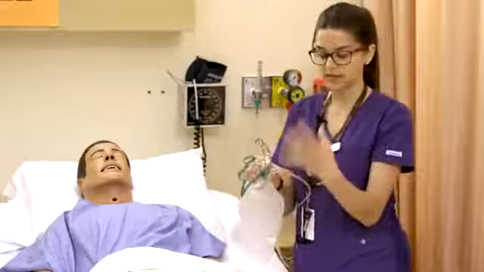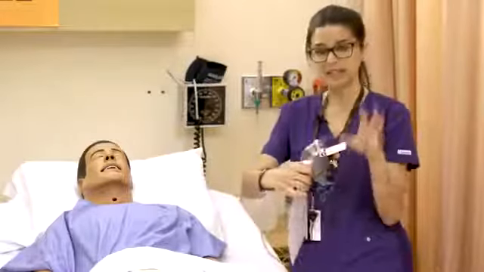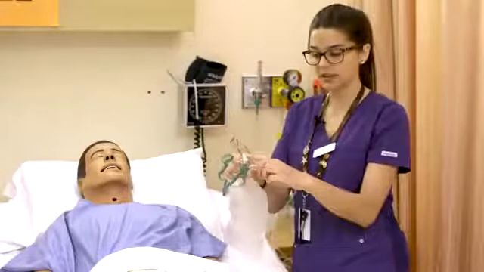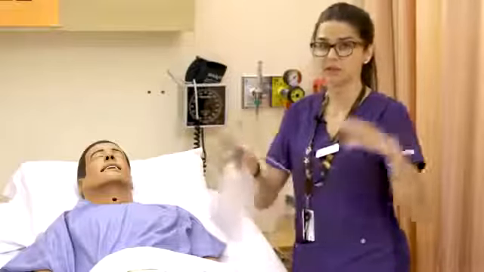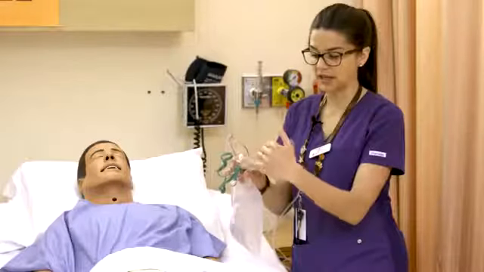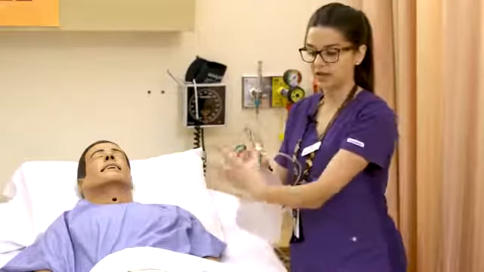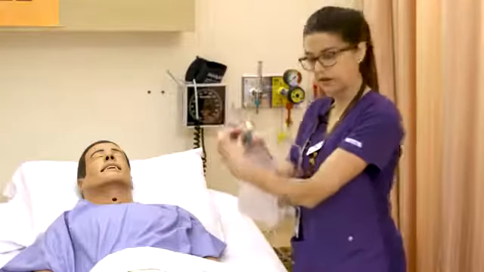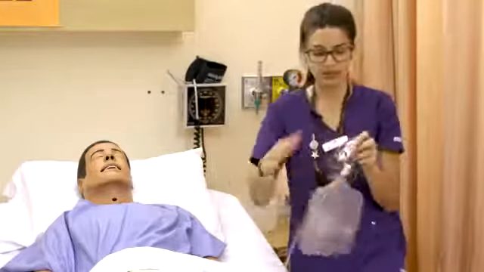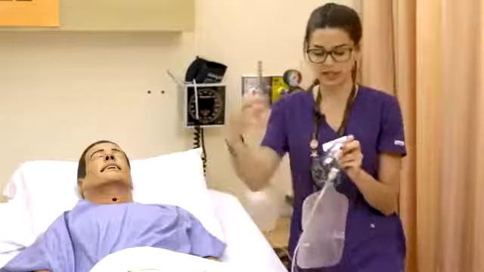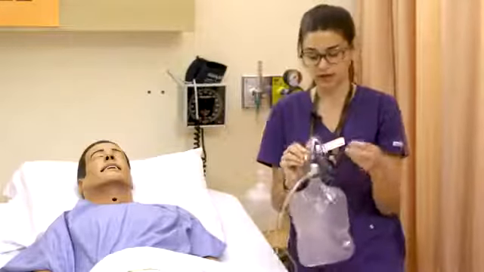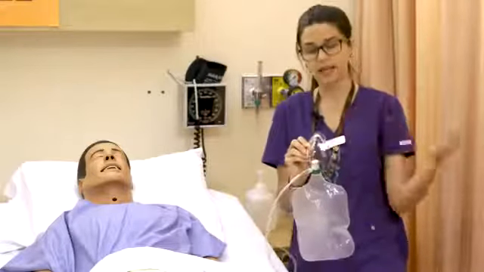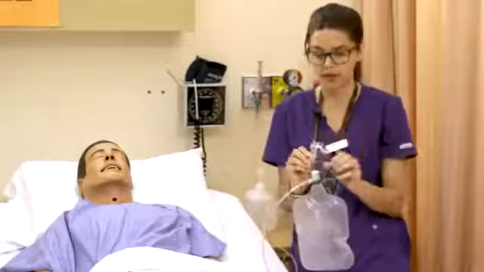This is going to limit, not completely eliminate, but limit the amount of room air that they inhale, because this again is a one-way valve that when they're breathing in, this valve closes shut, so they can't breathe in much room air. This one remains open, so they do get some room air, but this limits that.